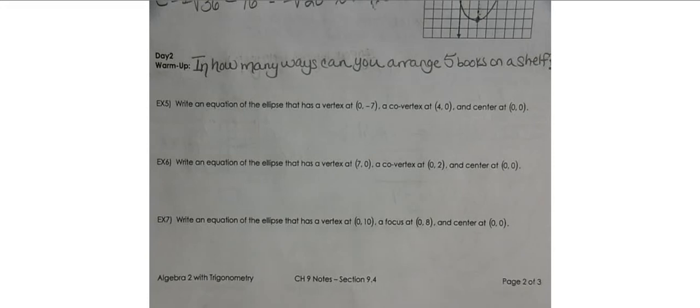Hi everyone, today we are going to learn about how to write equations of ellipses. I'm going to give you information like the vertex, covertex, center, or focus, and then ask you to write an equation based on that information.